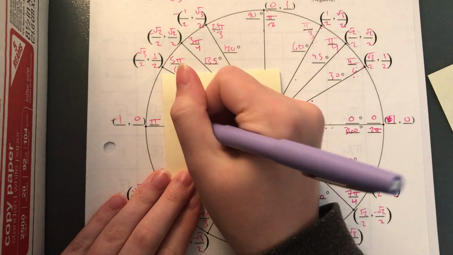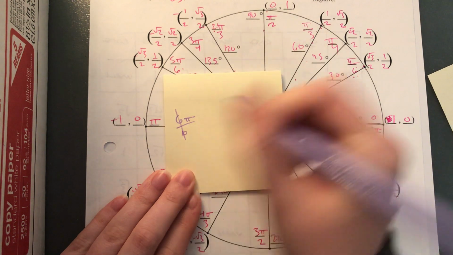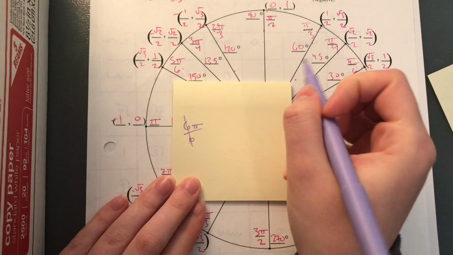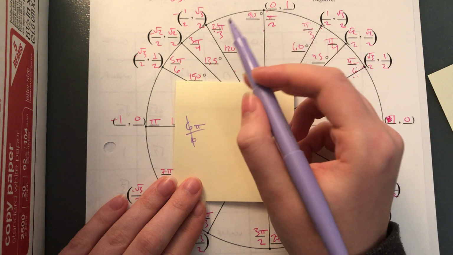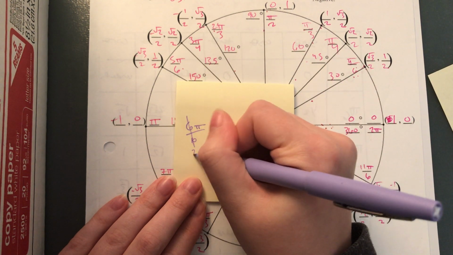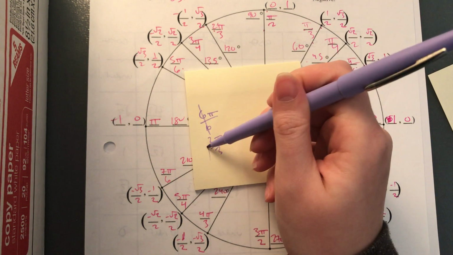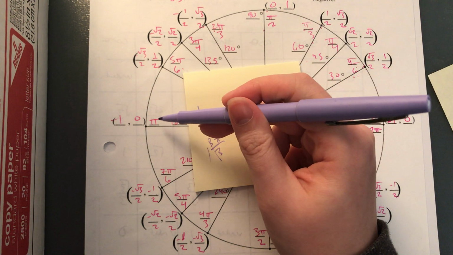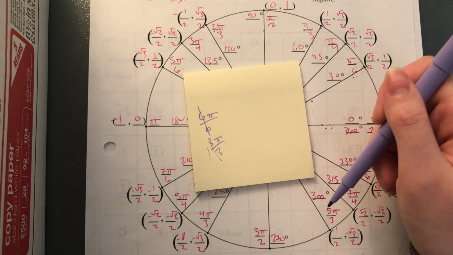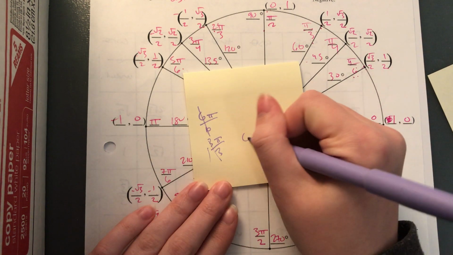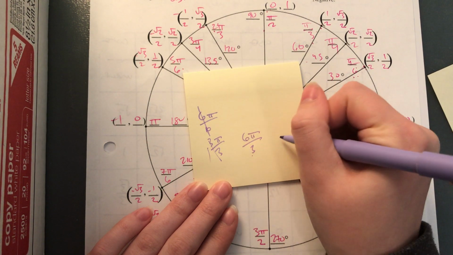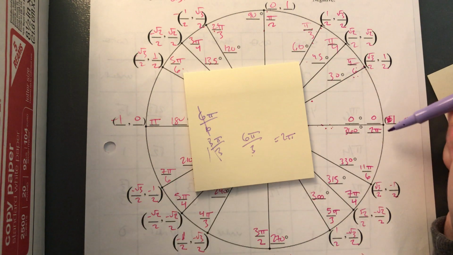So like once around would be 6 pi over 6, but the 6's cancel, so you just end up with pi. Or same thing for the 3's, right? 1 pi over 3, 2 pi over 3. You get here, and it's 3 pi over 3. And then on to 4 pi over 3. The 3's just cancel out, so this is 3 pi over 3, 4 pi over 3, 5 pi over 3. And then 6 pi over 3. 6 divided by 3 is 2, so you get 2 pi.